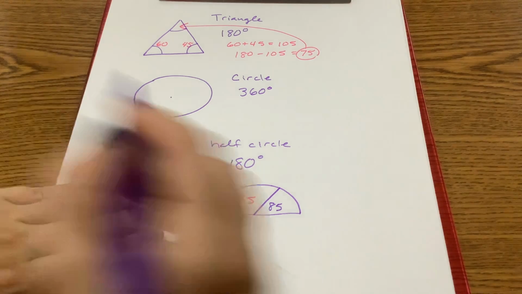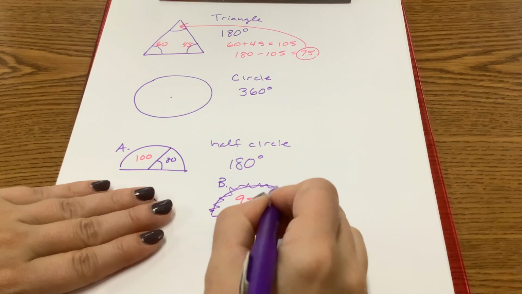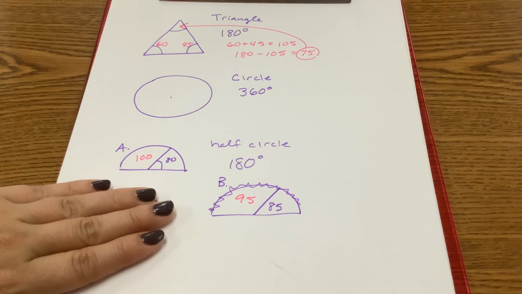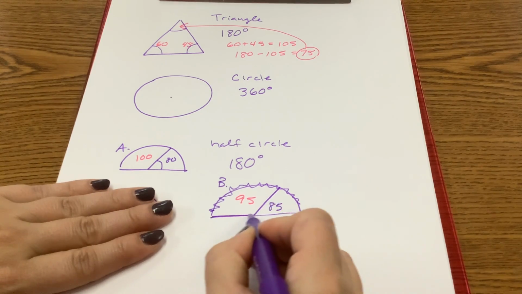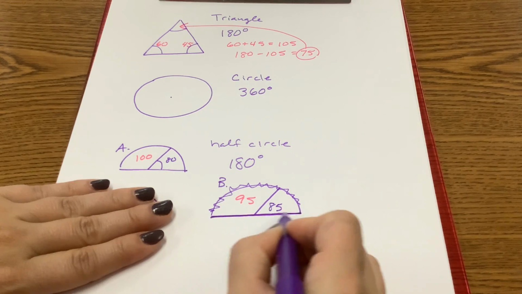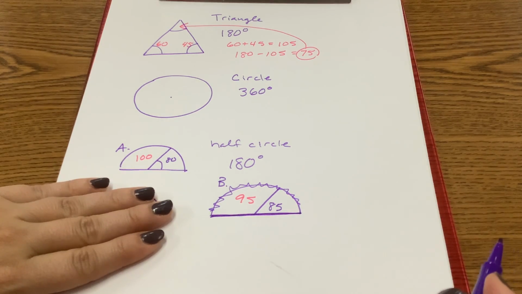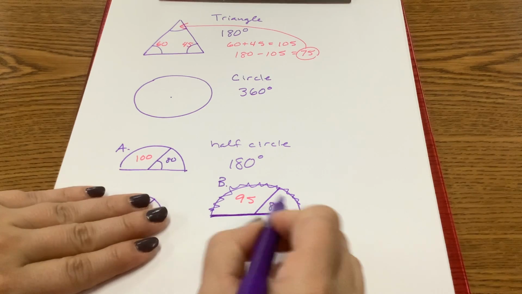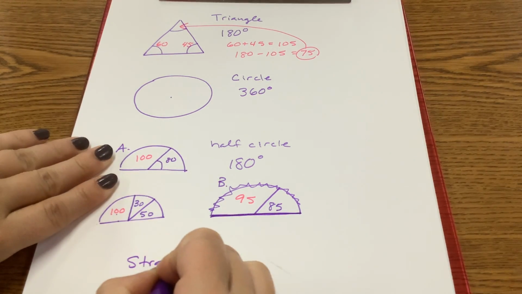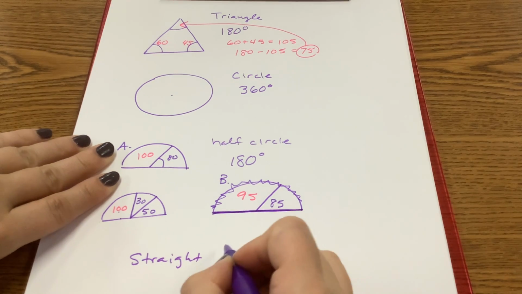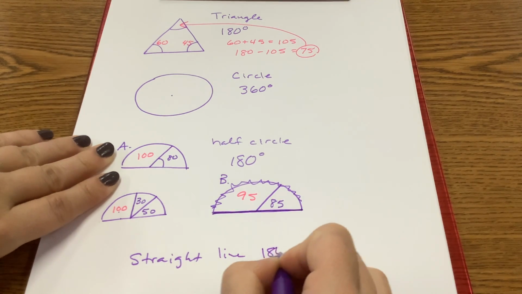Okay, but what if I take this loop off? Does it change what the angles are? Are the angles still remaining the same? Why? Say it again, Kevin. Because you have a straight line here. And straight lines have how many degrees? 180. We just proved it by looking at the different sections, right? So a straight line is 180.